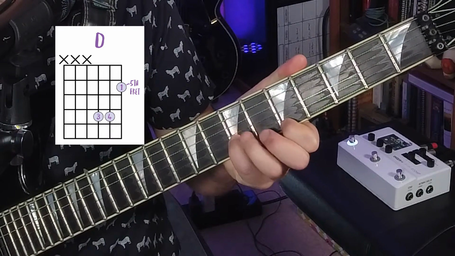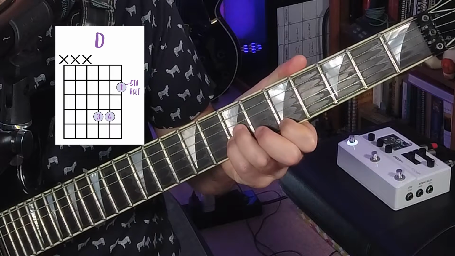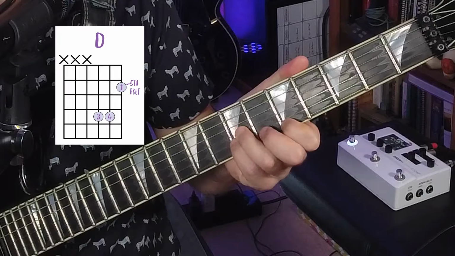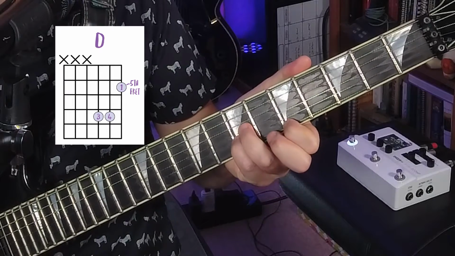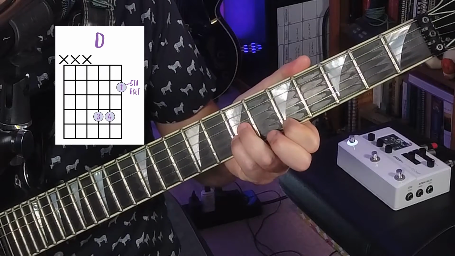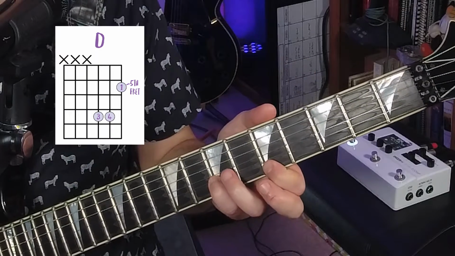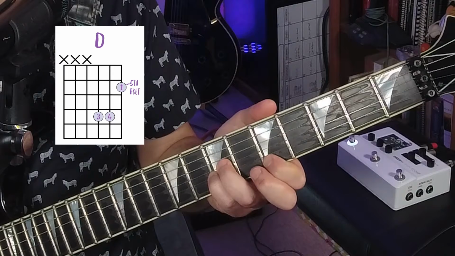And then my 3rd or ring finger is going to be on the 7th fret, same fret, but on the 3rd string. So 5th fret, 7th fret, 7th fret. 5th fret, 7th fret, 7th fret. But I'm using my 1st finger, my 4th or pinky, and my 3rd or ring finger.